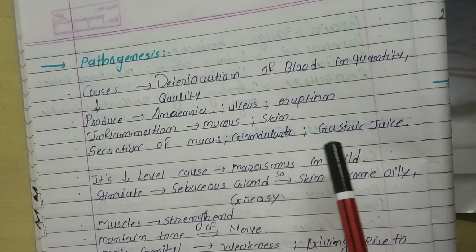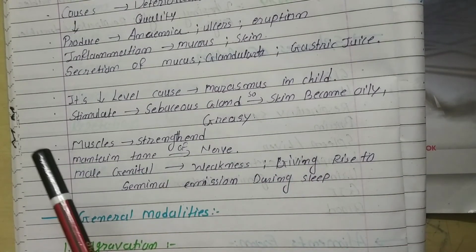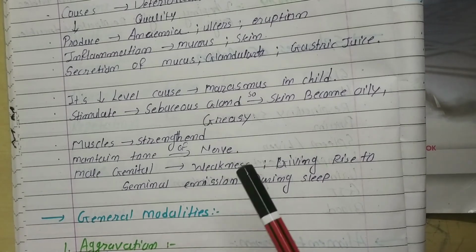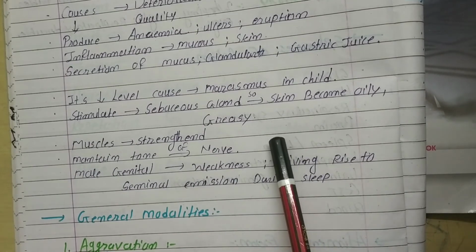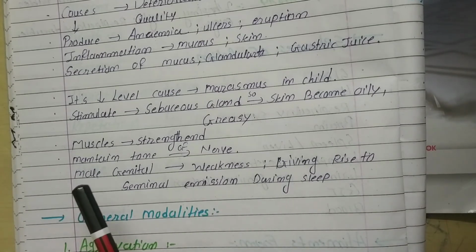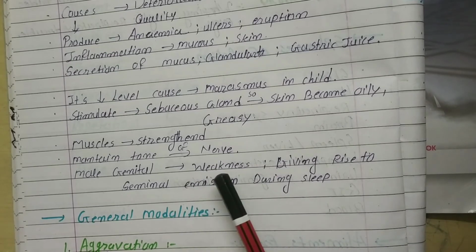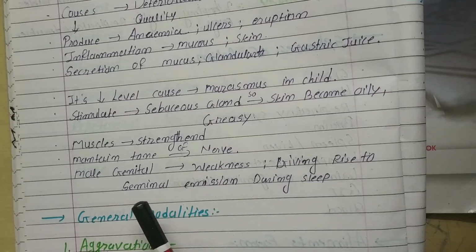and gastric juice. So its low level causes marasmus in children, and it stimulates the sebaceous gland, and because it stimulates the sebaceous gland, its secretion is high. So whenever there is an increase in its secretion, the skin becomes oily and greasy. Then for the muscles, it causes strengthened and maintained tone of nerve, and male genitals are weak, giving rise to seminal emissions during sleep.